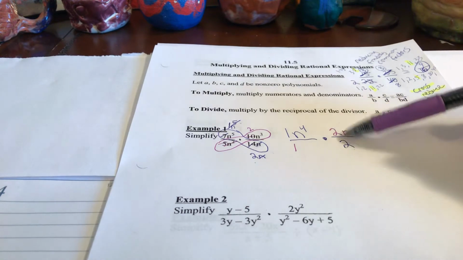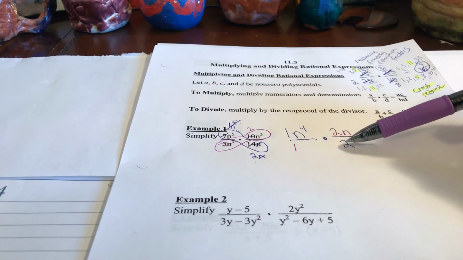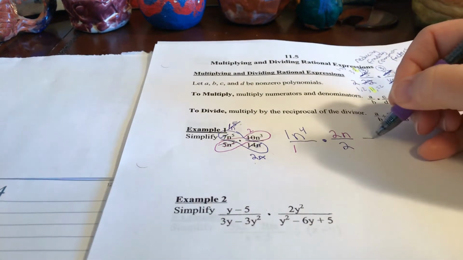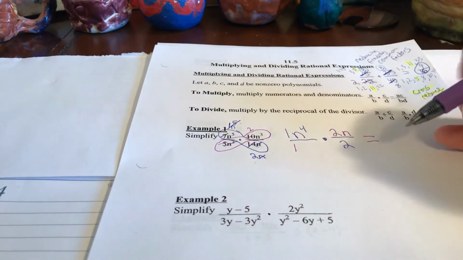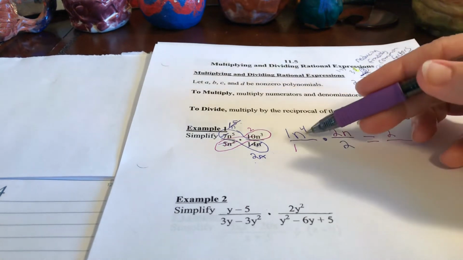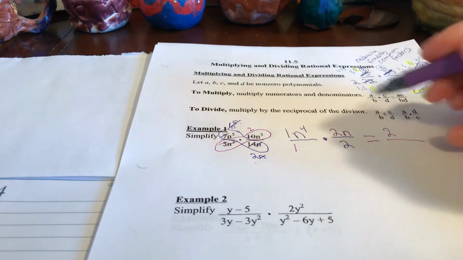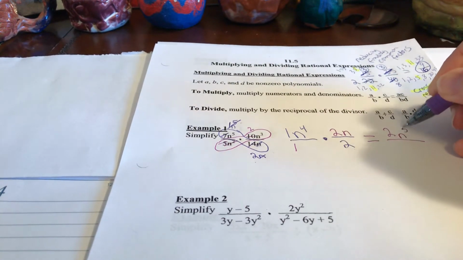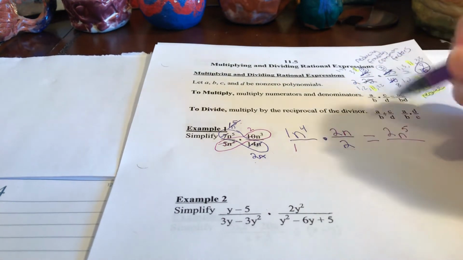So right now you can see right here, I could still reduce this further. I'm going to go ahead and multiply straight across the top and straight across the bottom. 1 times 2 is 2. N to the 4th times another n is n to the 5th. And 1 times 2 is 2.